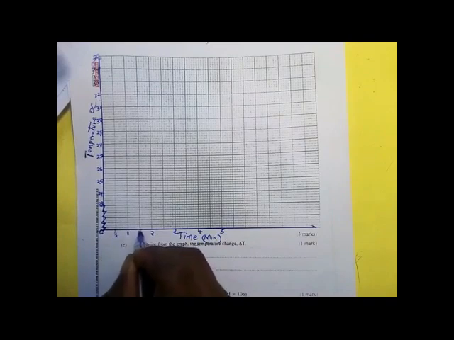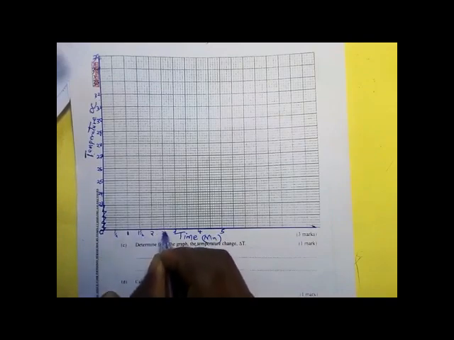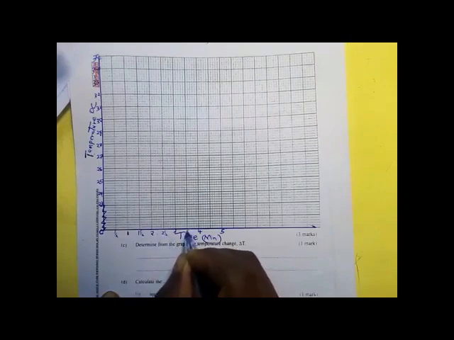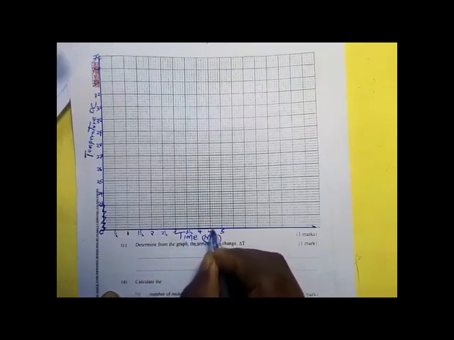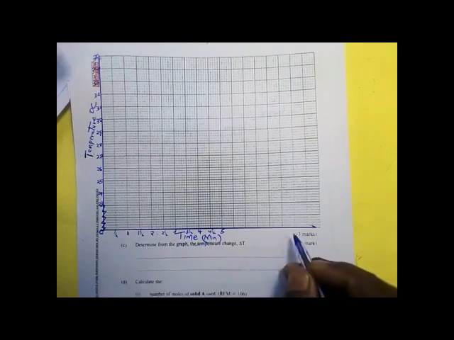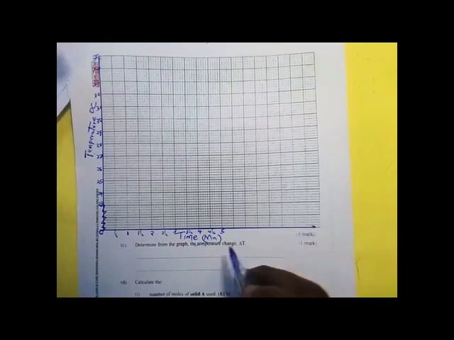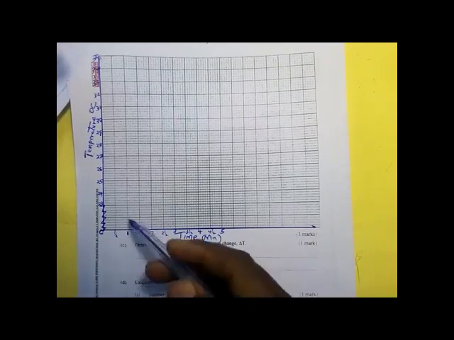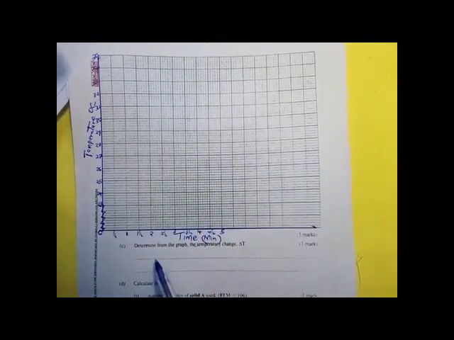This one will be 1.5, 2.5, 3.5, 4.5, and we have finished with the scale. Now we have already scored 2 marks. That is for the scale labeling, choosing a correct scale that covers at least 3/4 of the graph.